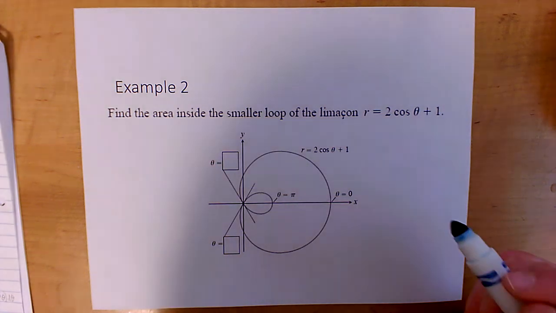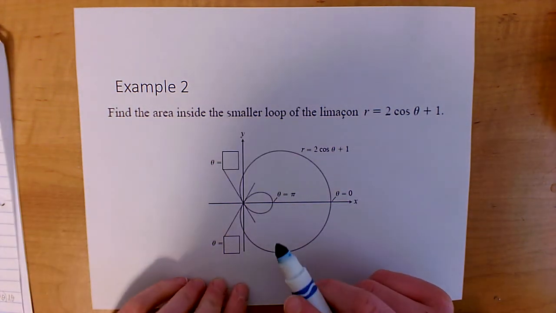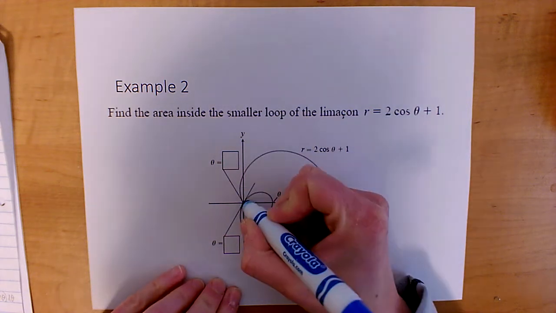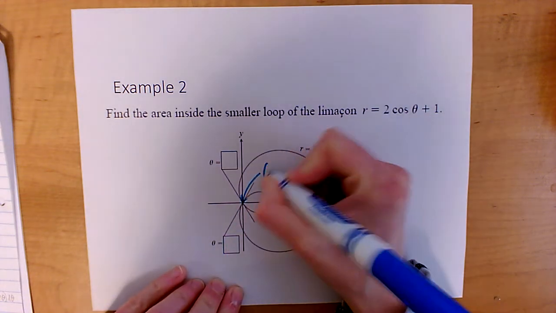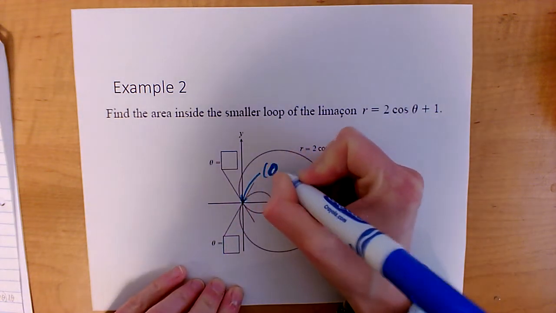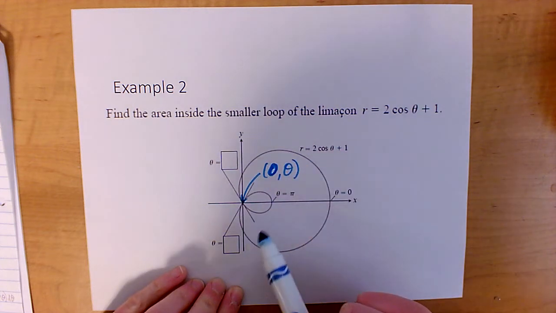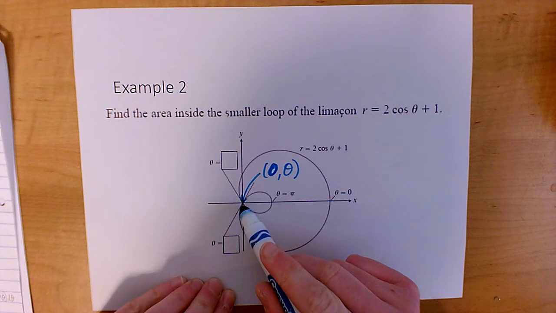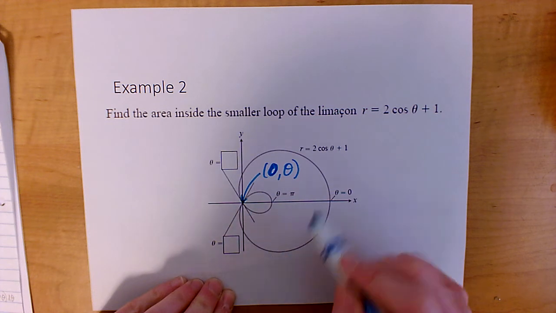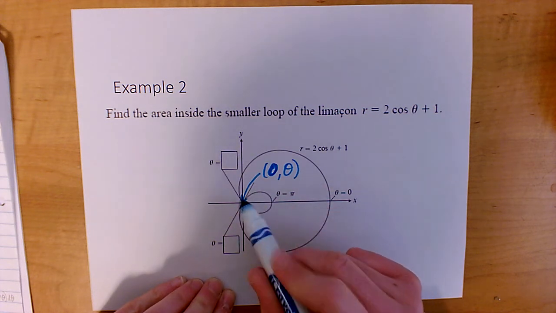Now, this point right here, you can think about this point as 0, theta, right? And if you notice, this theta, if you track the whole thing, we go around and then we come on the inside and we form that angle.